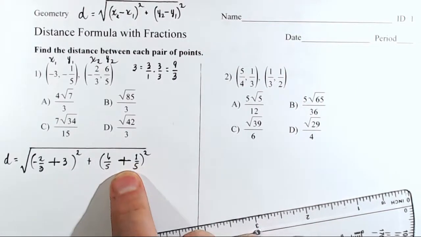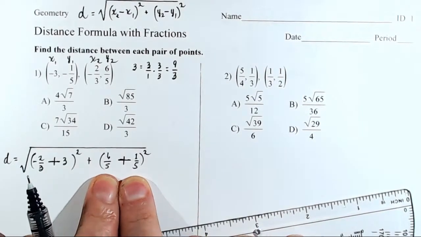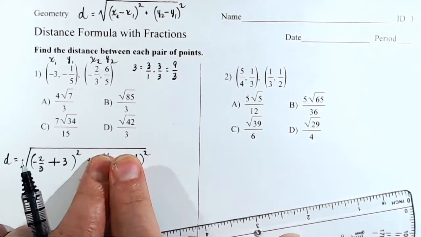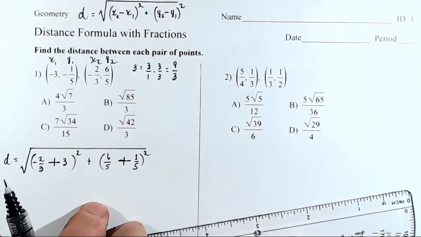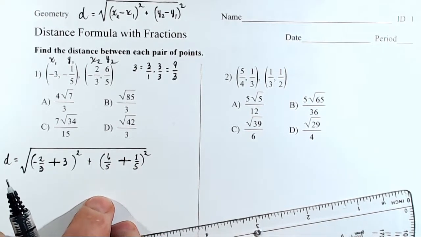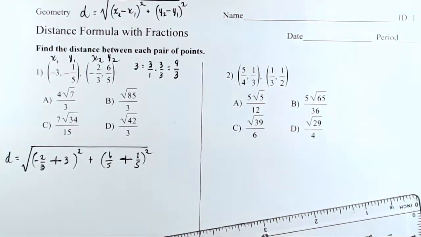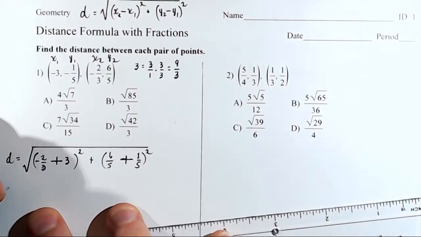So the very first thing we can do is go in here and replace that 3 with 9/3. And what else can we do in this step? We can add, because we have common denominators here in the second parentheses, we can add 6 and 1. 6/5 plus 1/5 would be 7/5. So I'll replace this 3 with 9/3, and I'll go ahead and combine these two fractions.